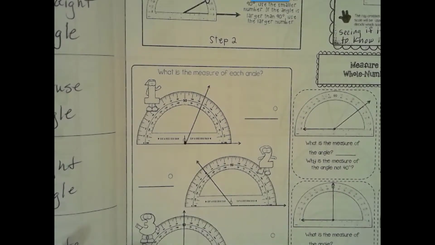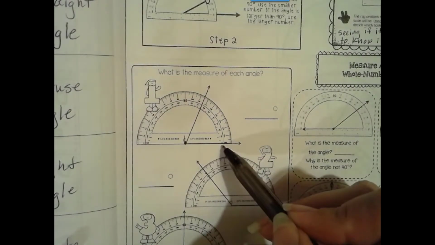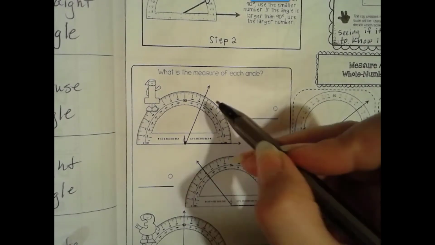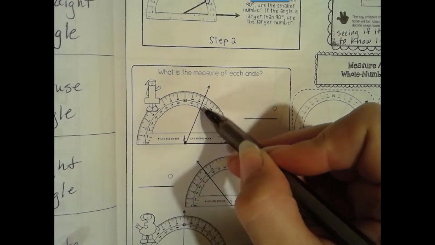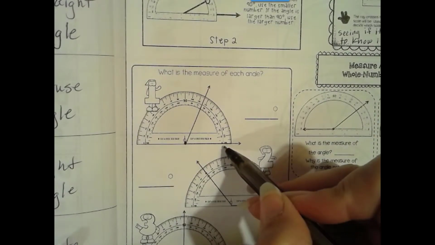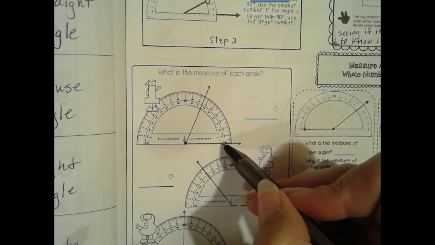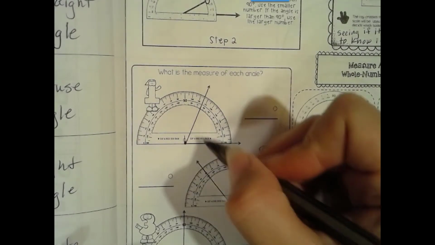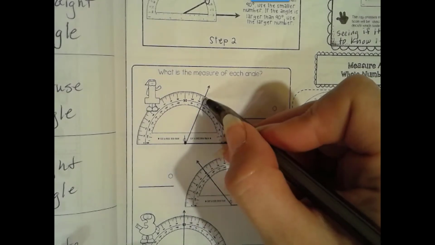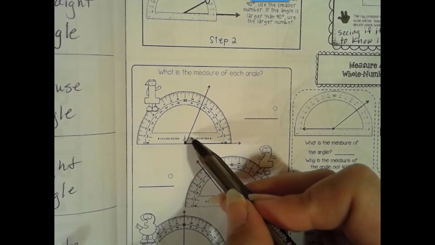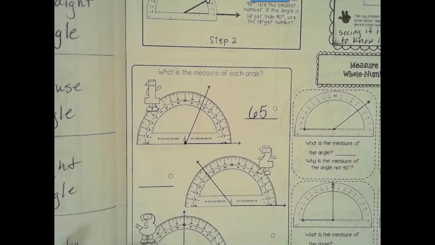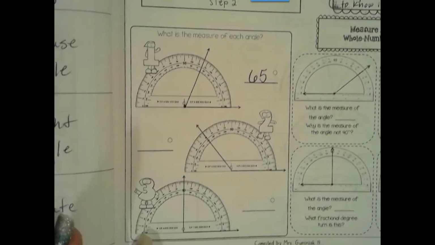If you have one of the larger ones, the ones you can buy at the store. So here, it's lined up here. We'd use the bottom set of numbers. You can kind of see them this time. But I definitely see that it's halfway between these two lines. So if you can't see the numbers, you can count. Starting at the 0, 10, 20, 30, 40, 50, 65. The other option is 125. Well, which one makes more sense? This is acute, so the number less than 90 makes more sense. 65 degrees makes more sense.